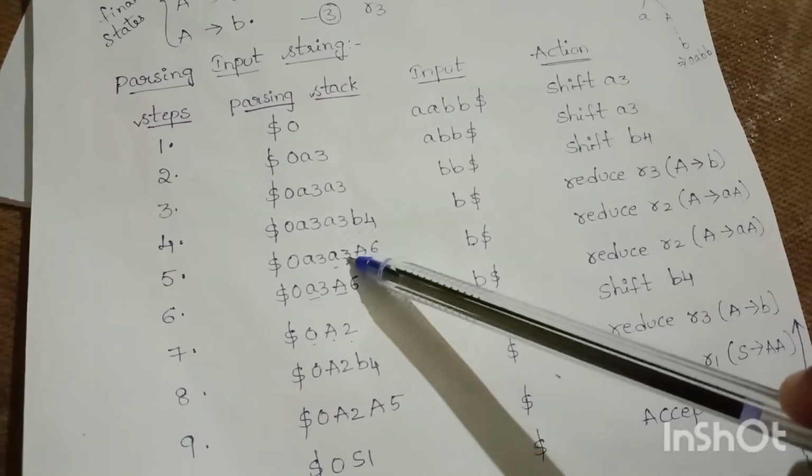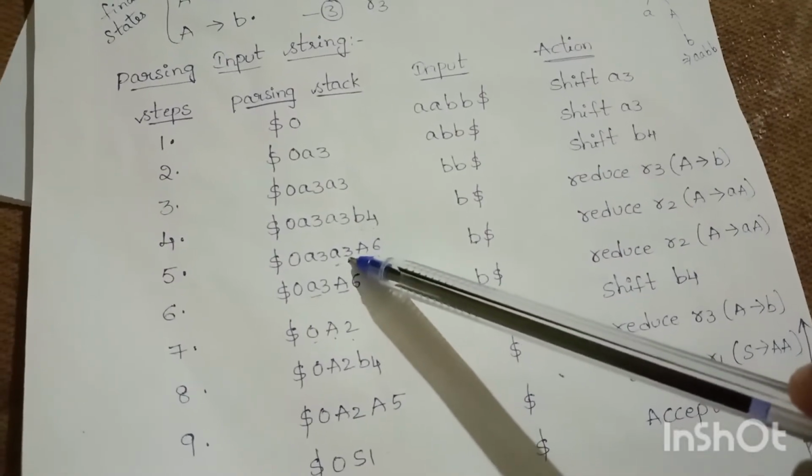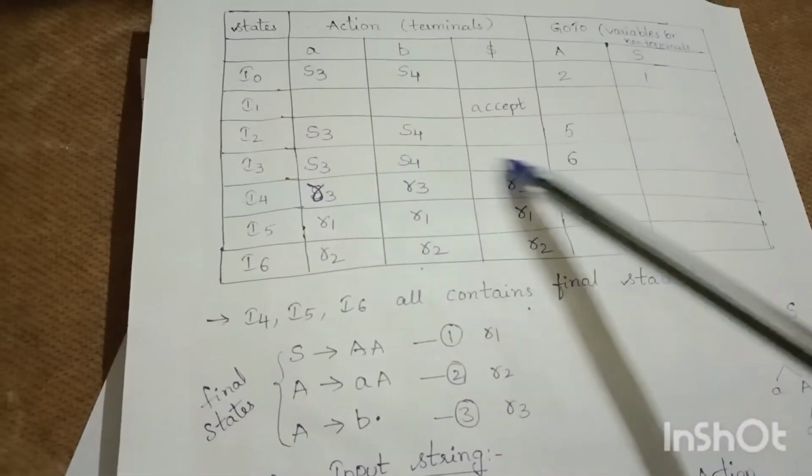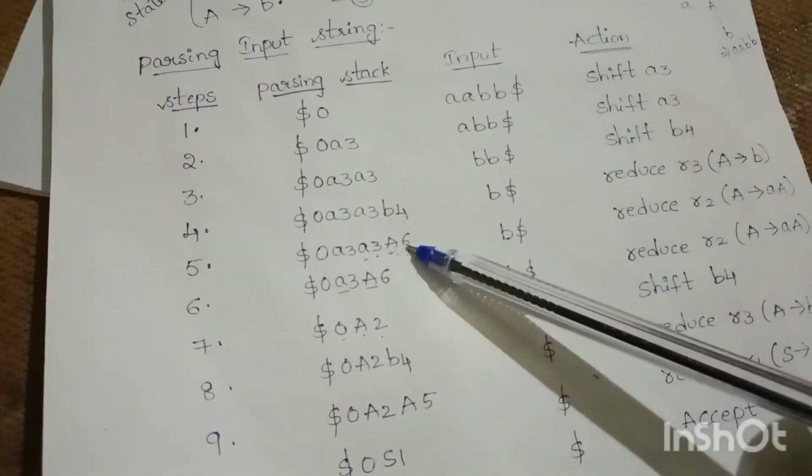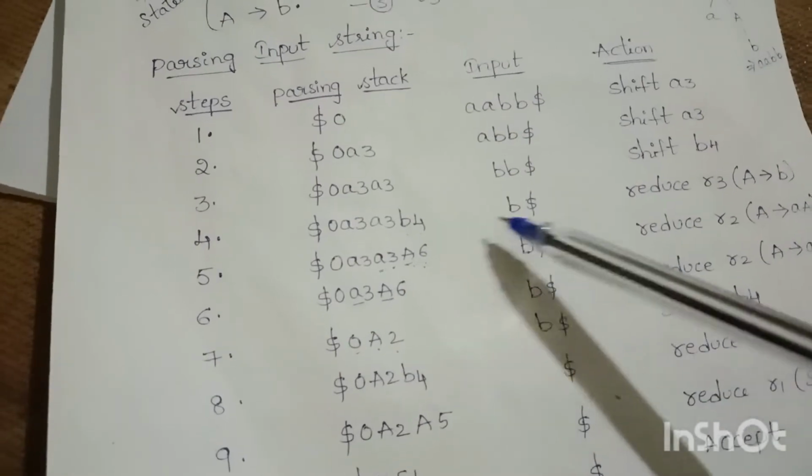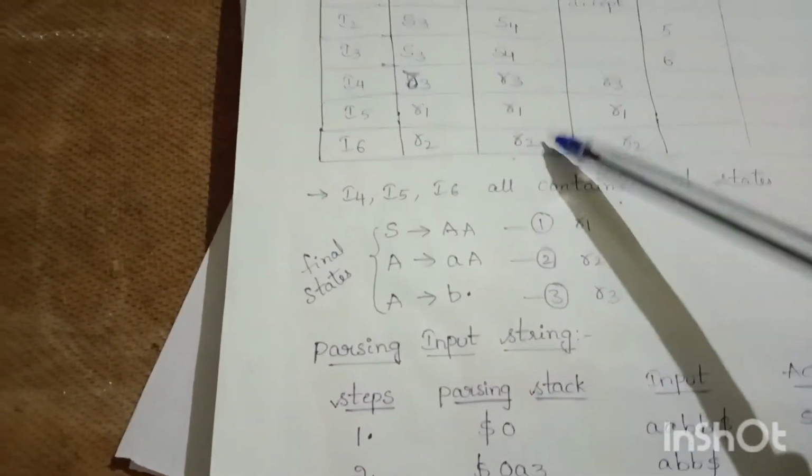Check the one before: 3 on A. Check here. 3 on A, what do we have? 6. So 6 should be written here. Clear? Now 6 on B. 6 on B, what do you have?